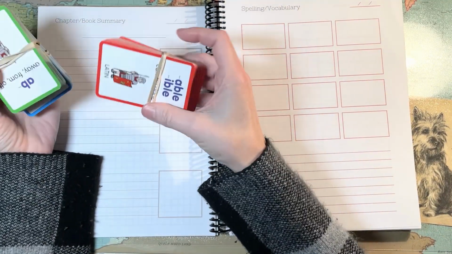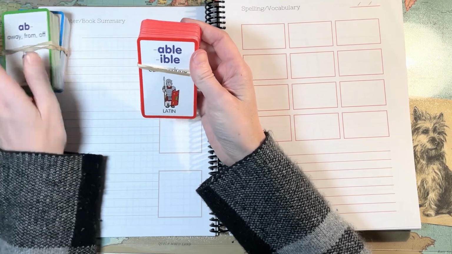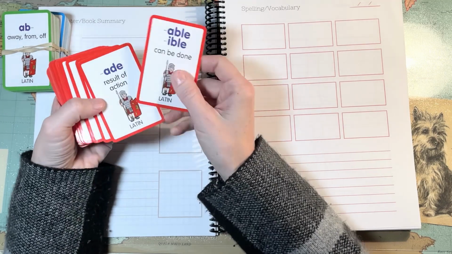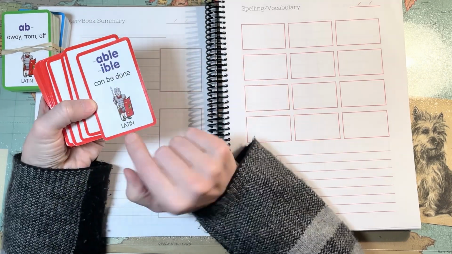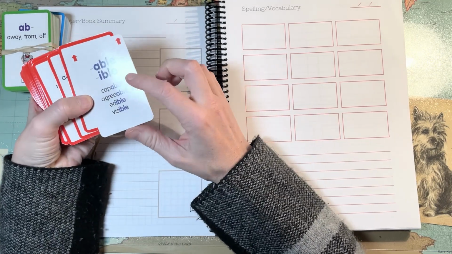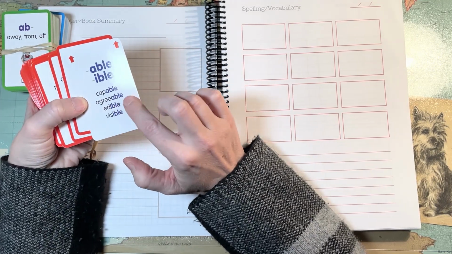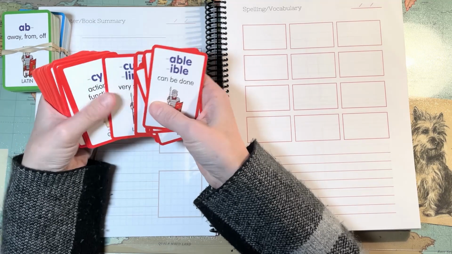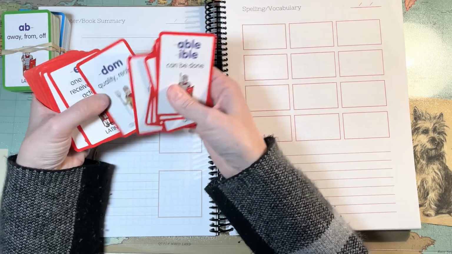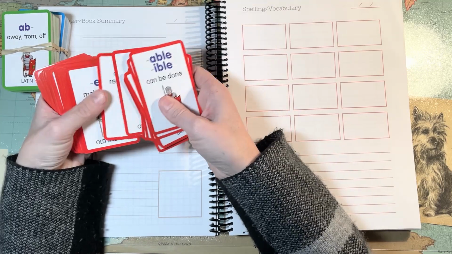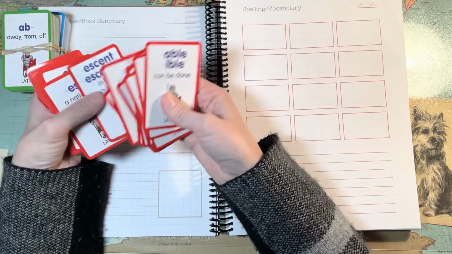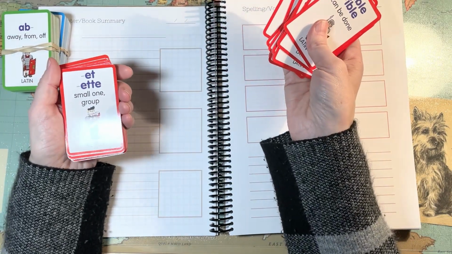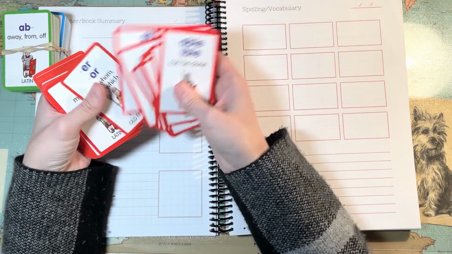I took them all out and I put them in alphabetical order. Say this is suffixes. So look at the little Roman for Latin, right? It says able means can be done. That's Latin. And then they give some example words like capable, agreeable, edible, visible. I thought that was cool. And then they also have ones that are Greek and Old English. And there was a French one. Where'd it go? And the French, their baguettes. Anyways, I thought those were a good set.